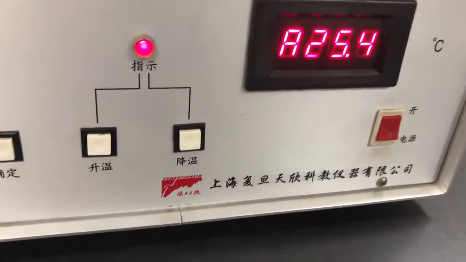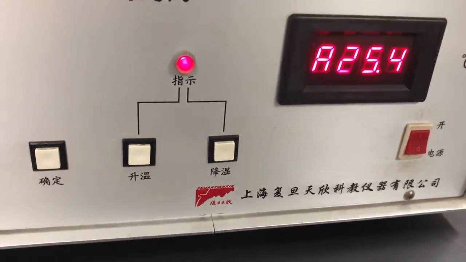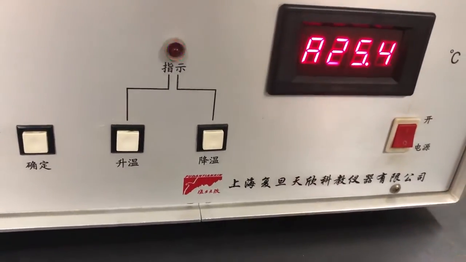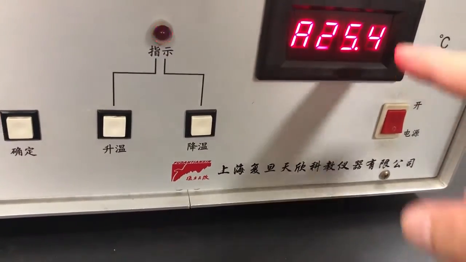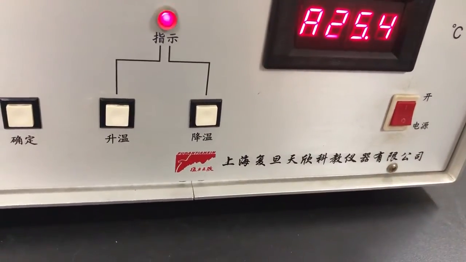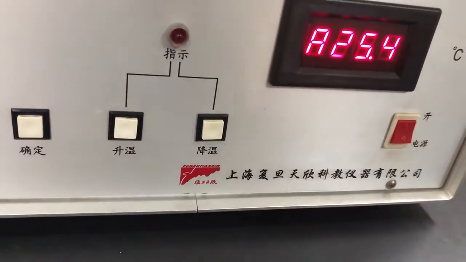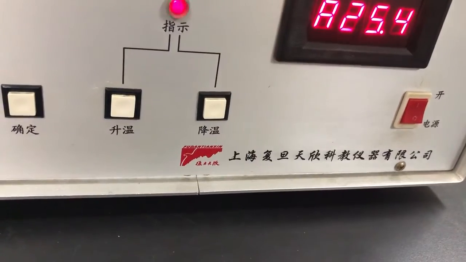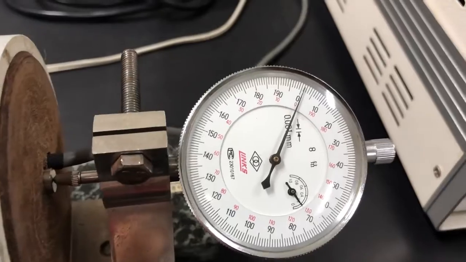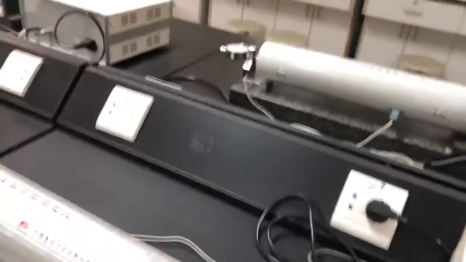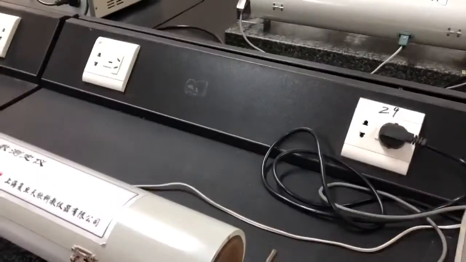So this experiment will take a lot of time. According to the notes, we need to make this number stable. The fluctuation should be less than 0.1 degree. Then we can record, okay? And we set to 30 degrees. This one may end up at 31 or even 32 degrees. And you may see this needle start to move a little bit. It will take a few minutes to get stable.